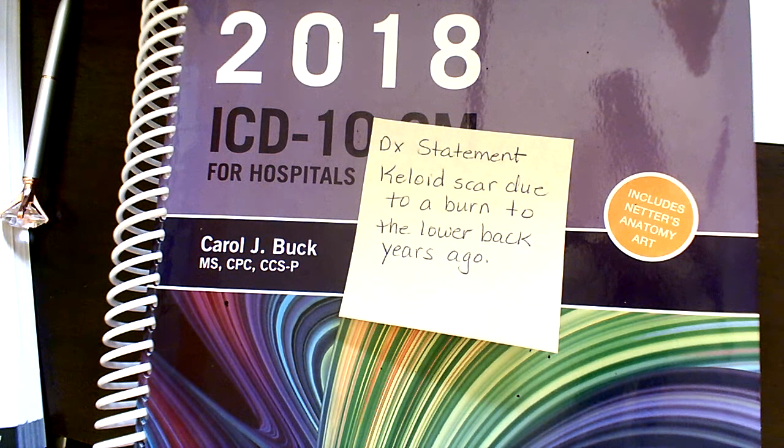So for keloid scar, if you said, I went to the doctor today because I have a scar, that makes sense. But if you said, I went to the doctor today because I have a keloid, that's not giving me enough information about what's wrong. So our main term in keloid scar is scar.